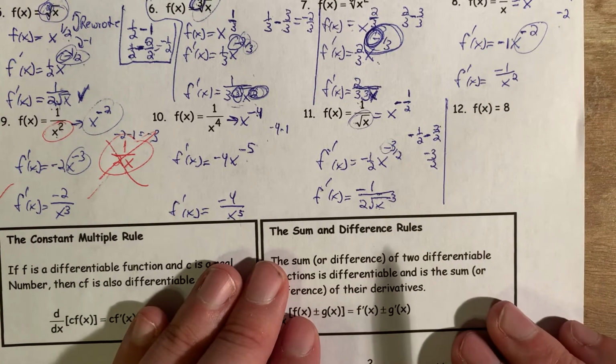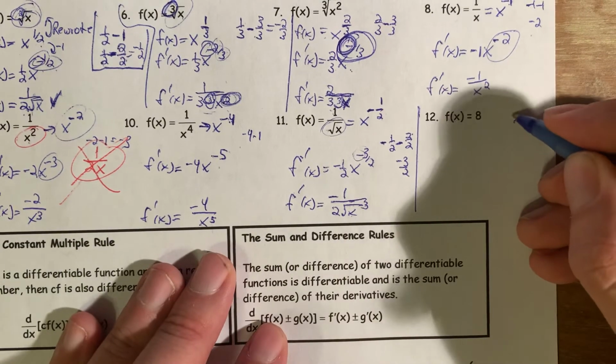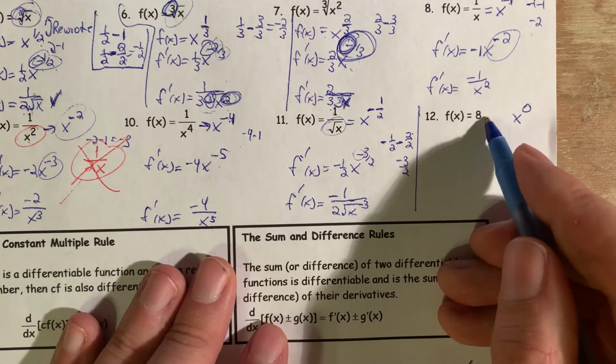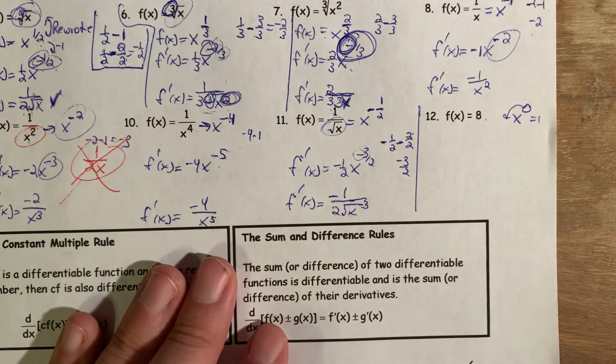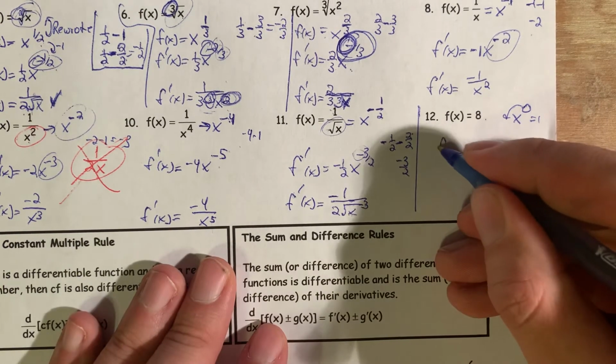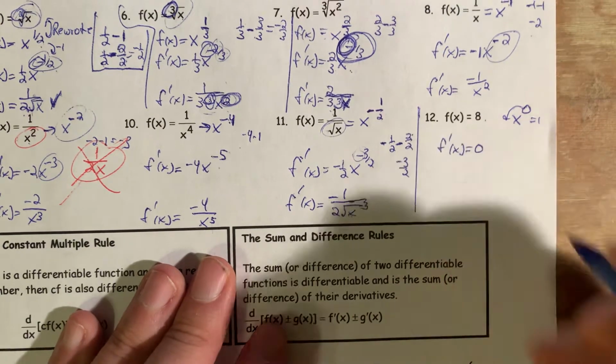Okay, the last one is another special case. Is this a power of x? Well, it's x to the 0 power. There aren't any x's here. X to the 0 is 1. And when you multiply by 0, the derivative will always be 0.